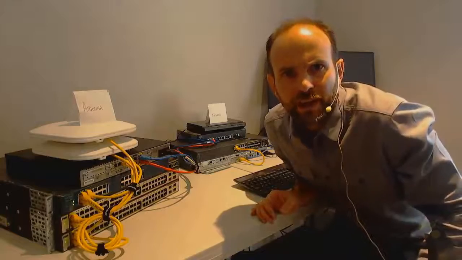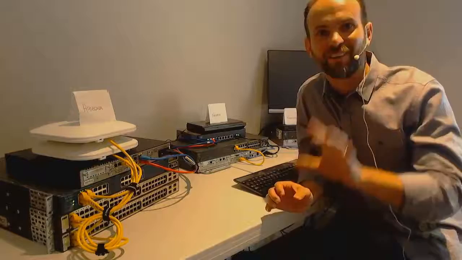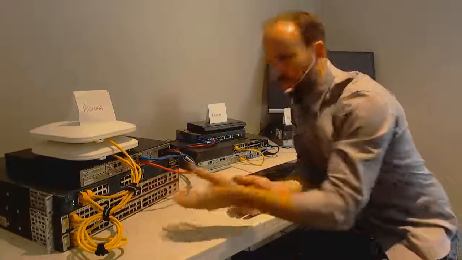Why would you have to trace a cable? You've got the network diagram where we're going to be updating all of the ports and what's connected to what, right? That's another phase of this lab. So it shouldn't be that we have to trace cables and figure out what's where.